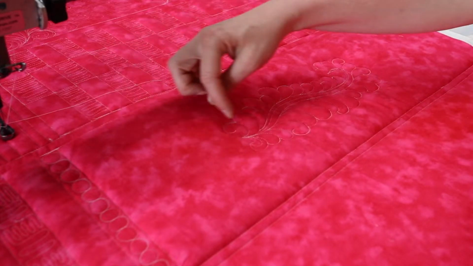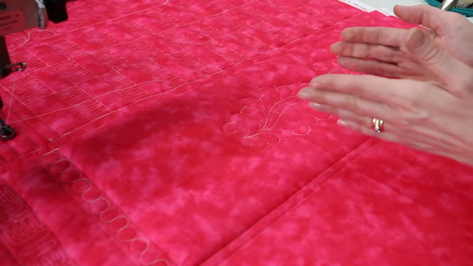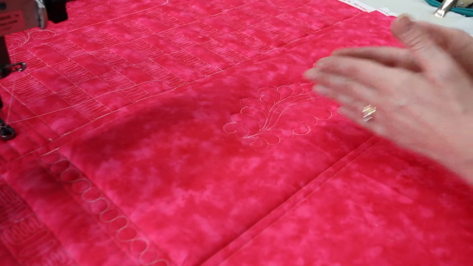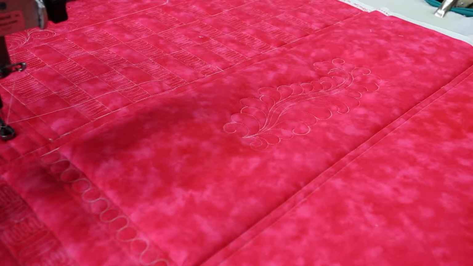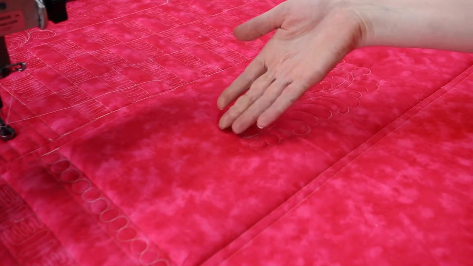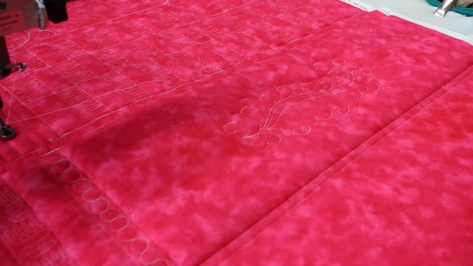So when I'm spacing it, do I want it to be a similar space to the feathers, or do I want to have more of a contrast or less of a contrast? So those are all some design elements that you need to consider as you plan your borders that have your piano keys that have a design on the inside.